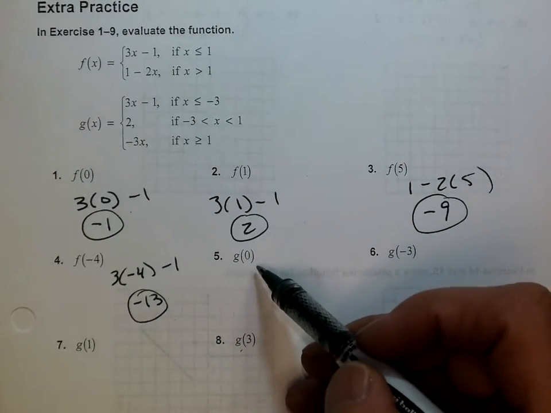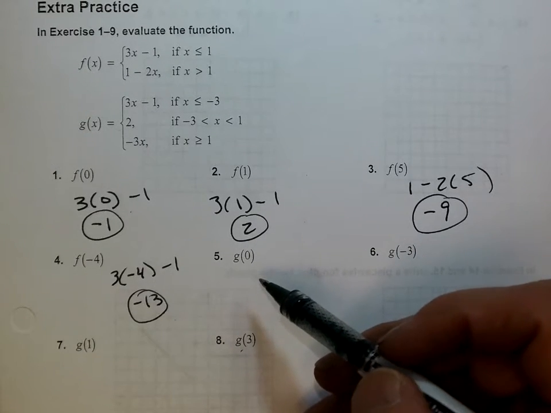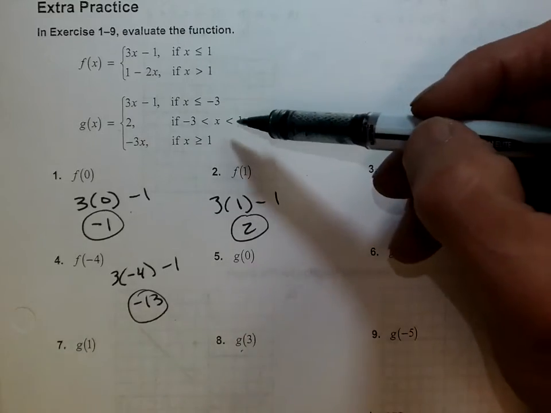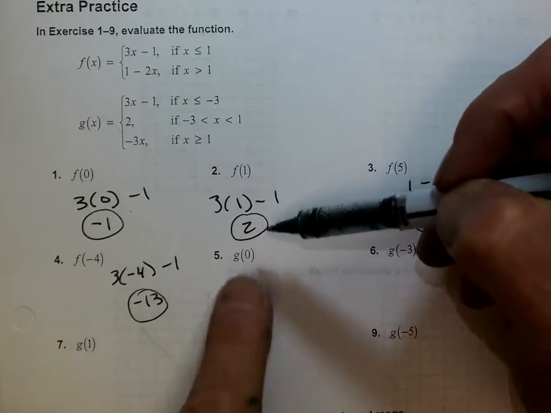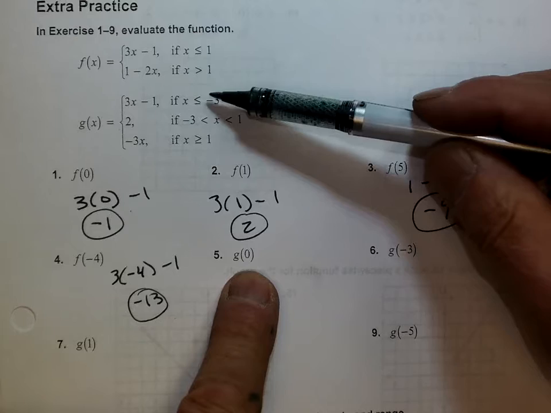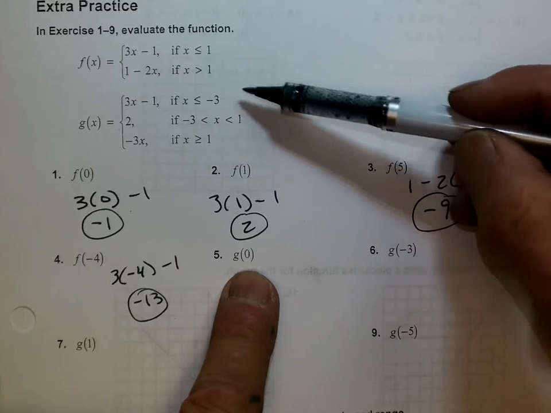Now g, number 5 is the g, so we got to go to the g equation, right? So we're not going to do the f equation, we're going to do the g equation, g of 0. Which one's it going to go into, the first, second, or third? G of 0.